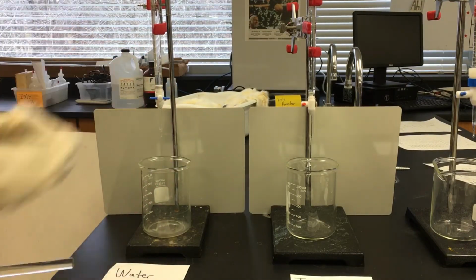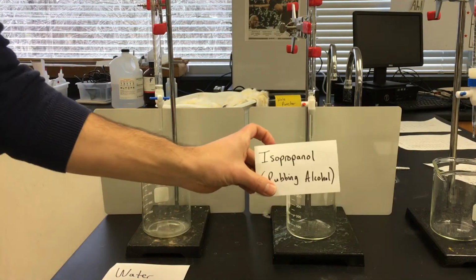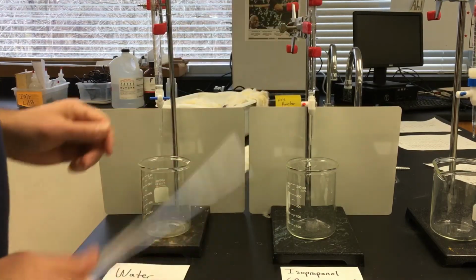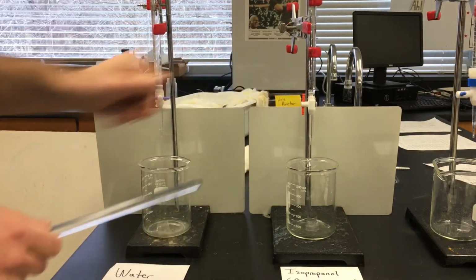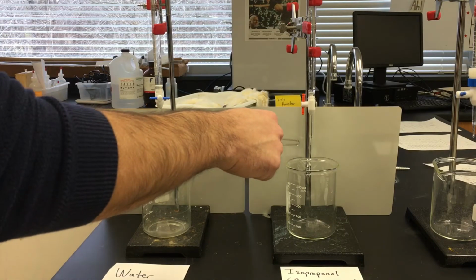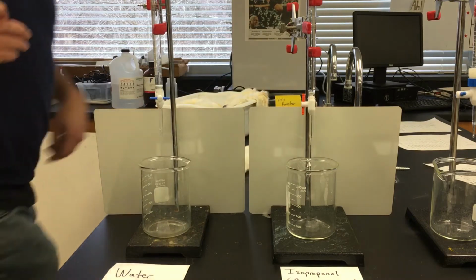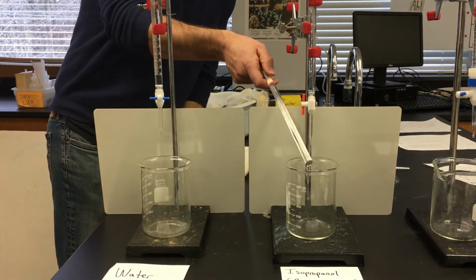All right, next up, we got isopropanol, rubbing alcohol. Let me give the rod a new fresh charge. I'm gonna open up the stopcock. We see the liquid coming out, and we see it also curving towards the rod. Let me make sure I'm not blocking your view.